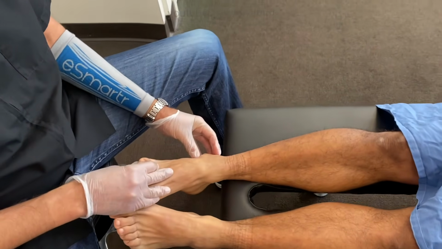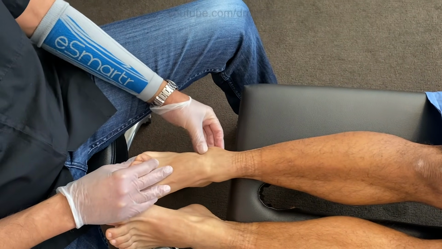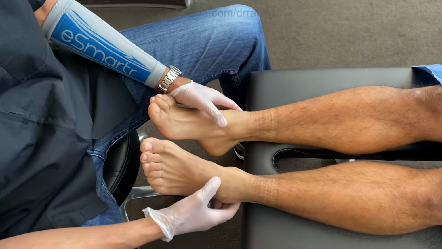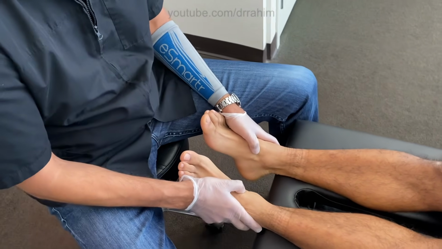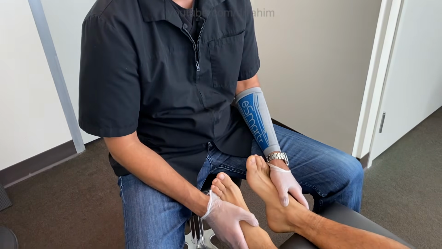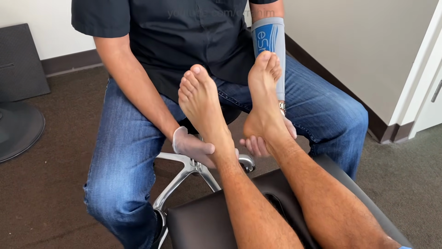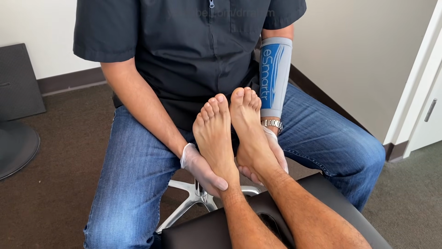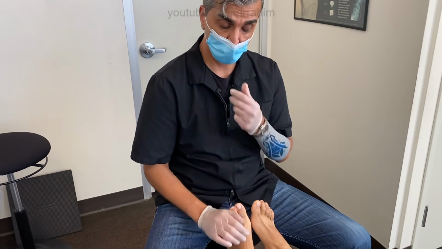So what we can see here is he fractured it. It remodeled compared to this side. Now, what I'm checking is the talus. The talus is the keystone bone of the foot. I'm feeling the medial aspect here. The way we're going to test the movement is dorsiflexion. The side that doesn't move back the most is the one we're going to work on for today.